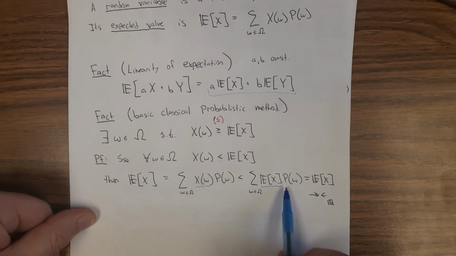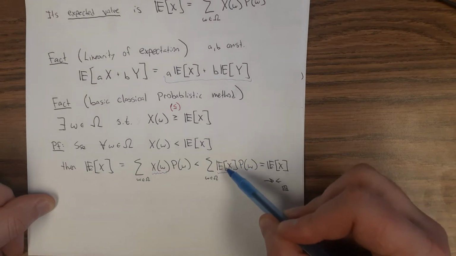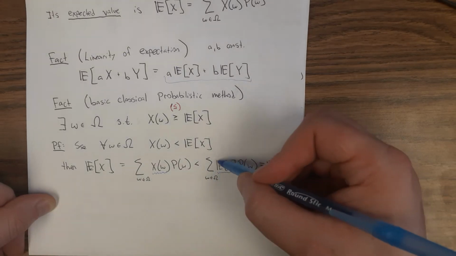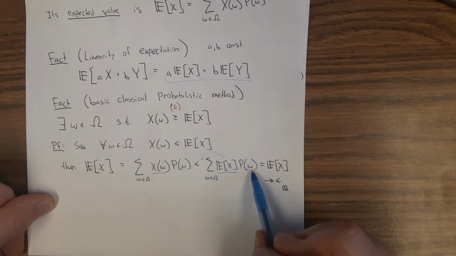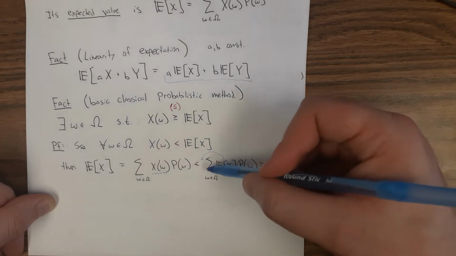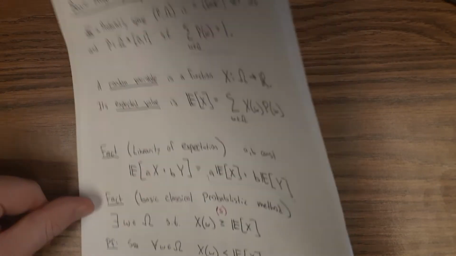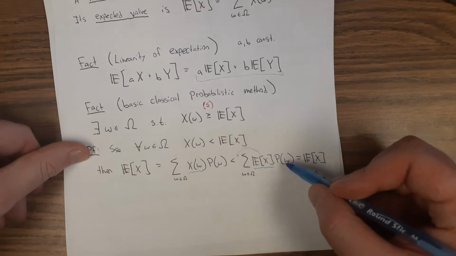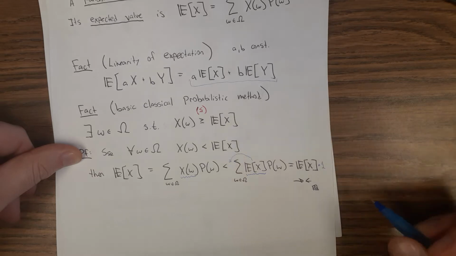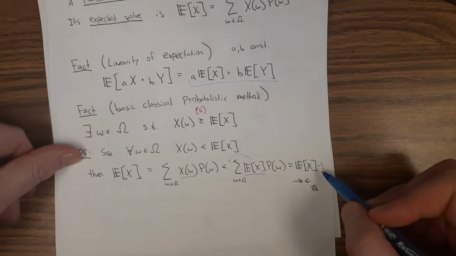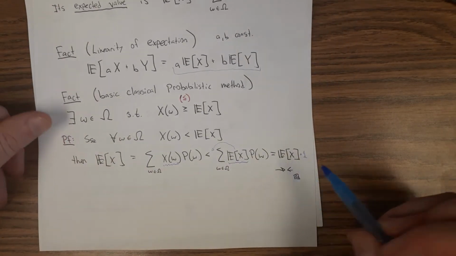then I can write this inequality. But now I'm looking at this: the expectation of x is a constant, so this can pull out in front, and then I'm just summing up p of omega for all omega, and I know that that sum is 1. That's this, right? If I pull E of x out, then I'm just summing up p of omega, and that sum is 1, so I can write times 1 here if you like, but this equals the expectation of x. So we just showed that the expectation of x is strictly less than the expectation of x.